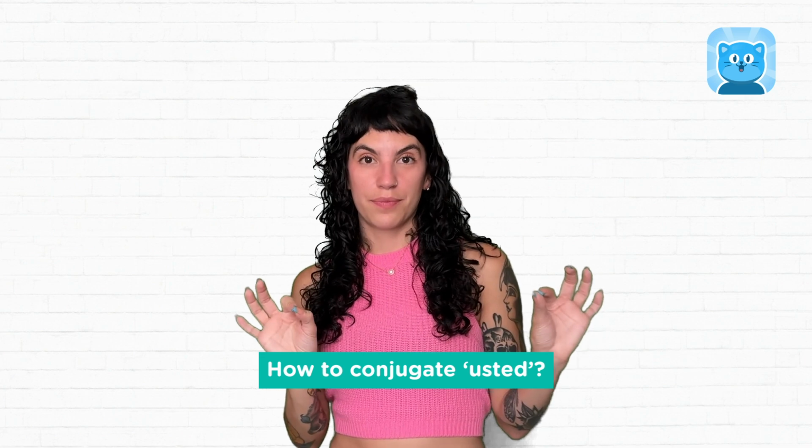Okay, now how to conjugate usted. Conjugating in the usted person is quite easy if you already know how to conjugate verbs in the third person singular, él or ella. So all you need to do is to use the pronoun usted and the conjugation of the third person singular.